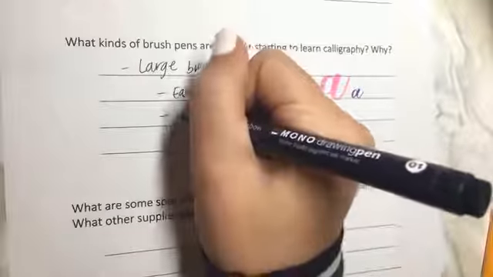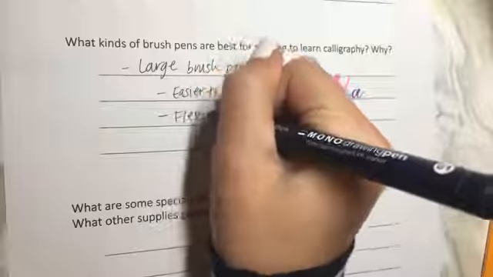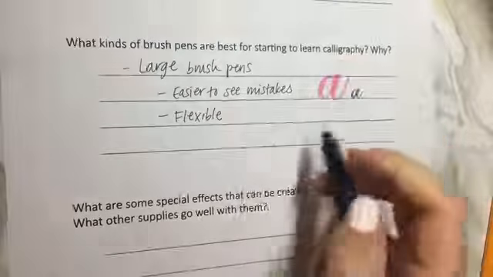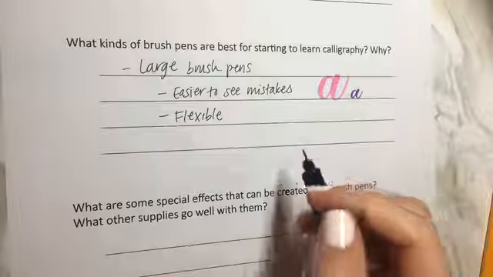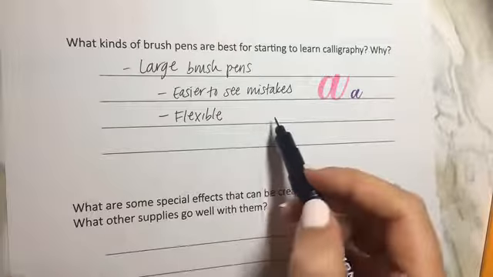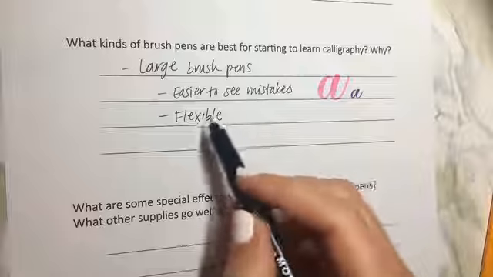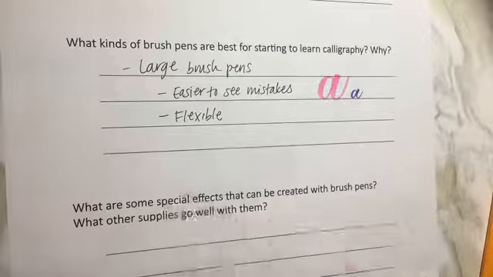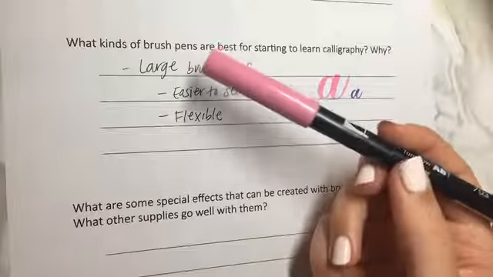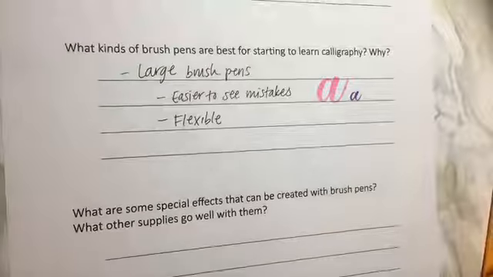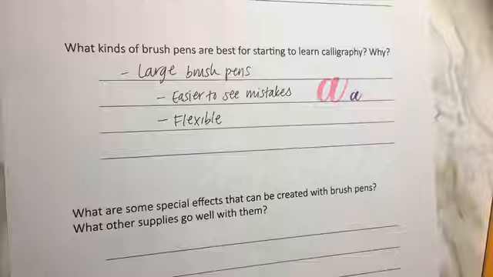Number two is that they are more flexible than small tip brush pens in general. That makes it harder to learn on at first, but once you learn how to write with something as flexible as a Tombow or something even more flexible, then you can apply what you've learned to the ones that aren't as flexible, like the Zig Brushable, and it's so much easier than going the opposite way.